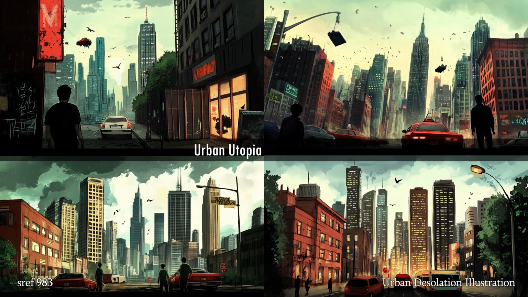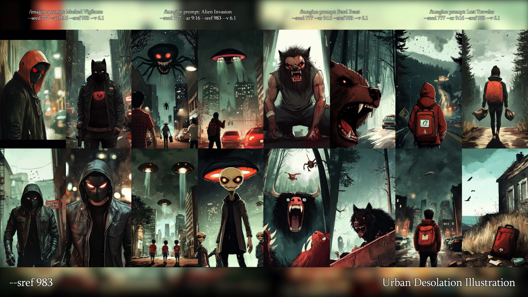Number 983. Urban Desolation illustration. The moody, cinematic lighting and realistic detailing make this style highly effective for graphic novels in urban, dystopian, or horror genres. Its strong focus on atmosphere, combined with dark tones and dramatic contrasts, creates a gripping and immersive visual narrative. However, the reliance on a somber palette might limit its appeal for lighter or more diverse storytelling. I'd rate it a 9 out of 10, as it excels in tension building and gritty realism, but may lack versatility for broader thematic use.